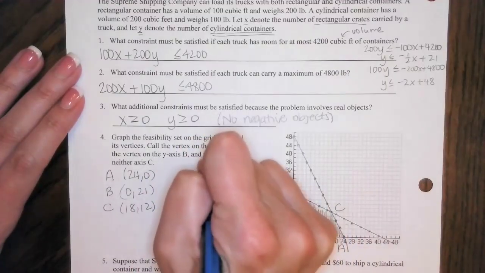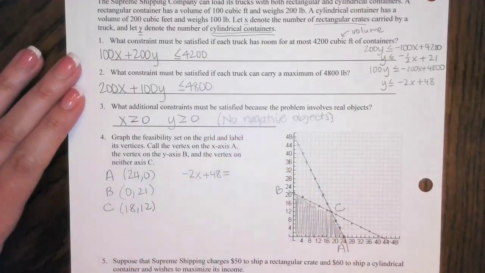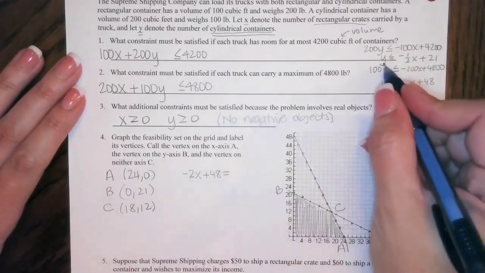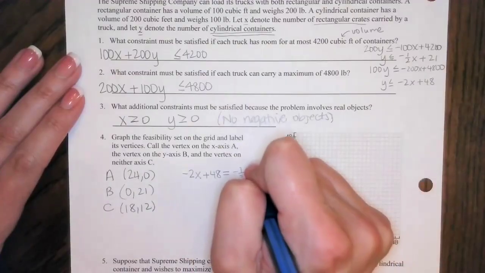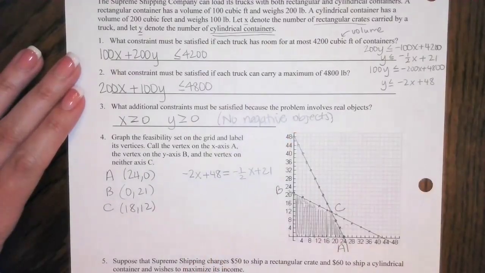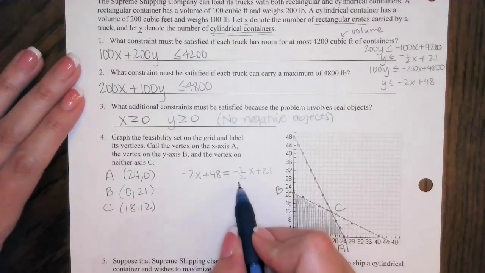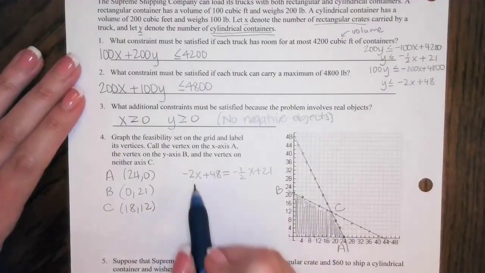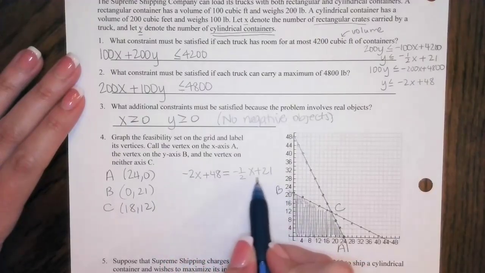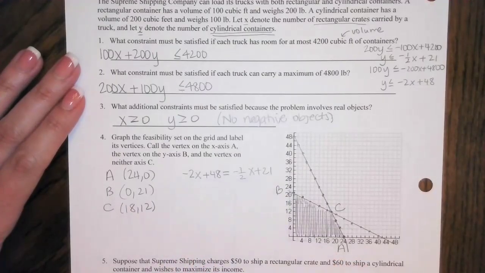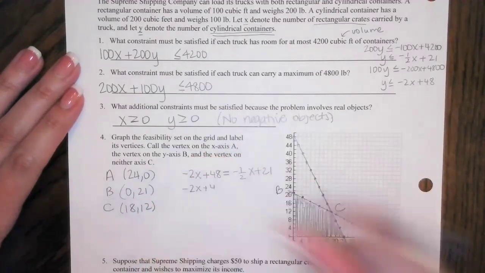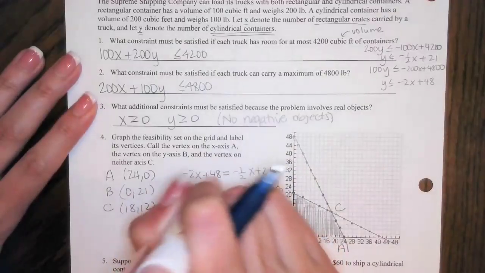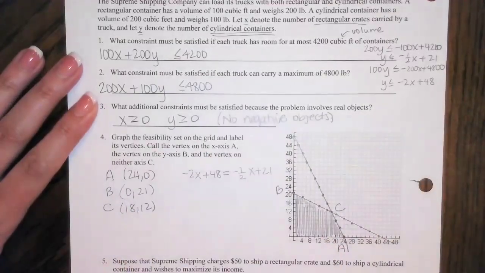So negative 2x plus 48, I would substitute in for the y in the other equation. And so that's equal to negative 1/2 x plus 21. And now it's a 1-variable equation that you can solve. I don't like working with fractions, so I'm going to go ahead and multiply this entire equation times 2 because that's going to get rid of that fraction. So I said I was going to multiply by 2, but I didn't. So let's multiply by 2.